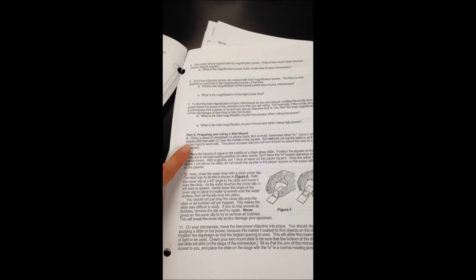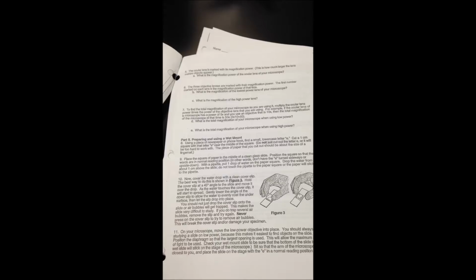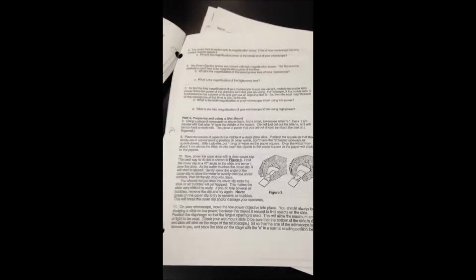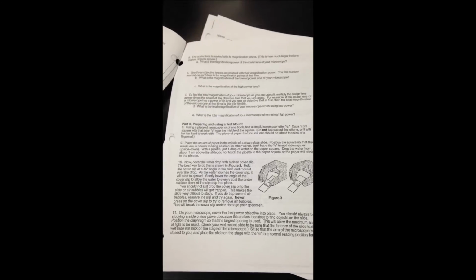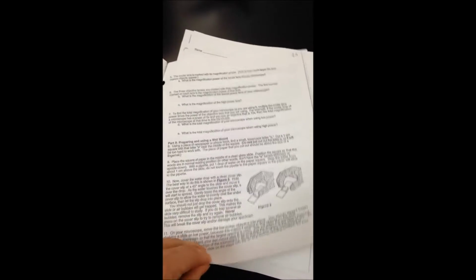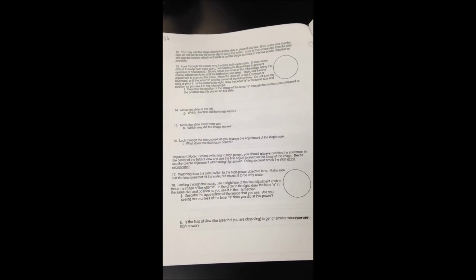And then here in this section, it walks you through how to make a wet mount. It's important you follow these directions carefully because every once in a while they'll ask you a question on the Regents exam about how to make a wet mount. After you complete this part, you'll move on and just follow the directions on this page.